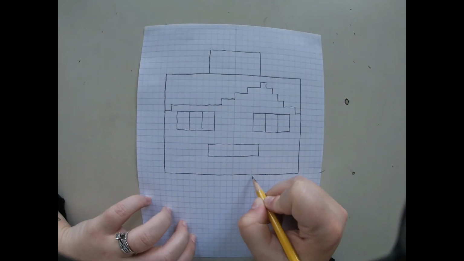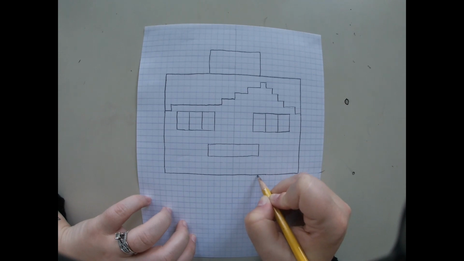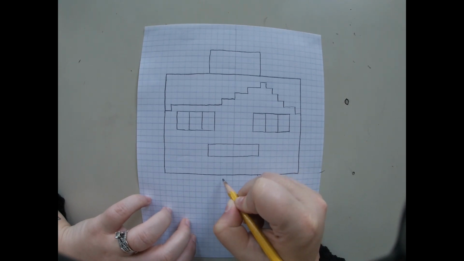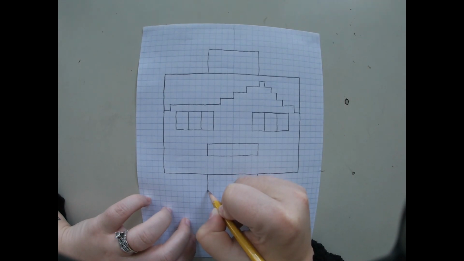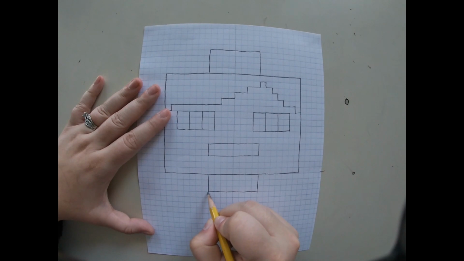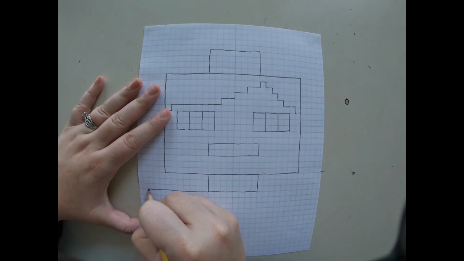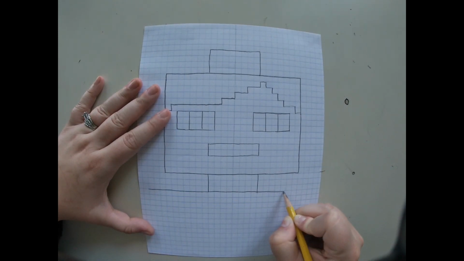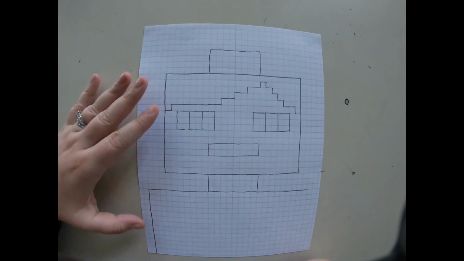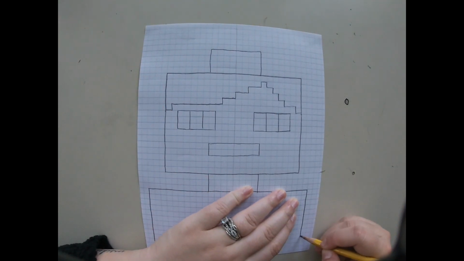Next, I'm gonna start making a neck. So I'm counting a couple of squares away from my line of symmetry, and I'm gonna do the same thing on the other side because what we do on one side, we need to do on the other. And then I'm gonna make my shoulders, and I'm gonna make them a little bit bigger than my head because I don't know a single person whose head is bigger than their shoulders. They would look like a little lollipop person.